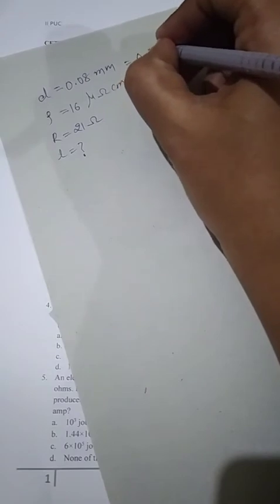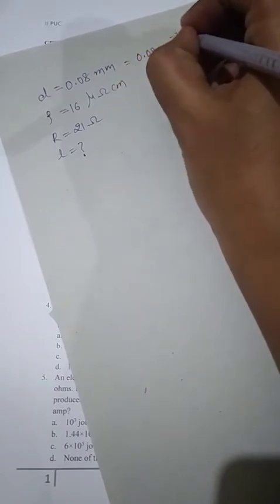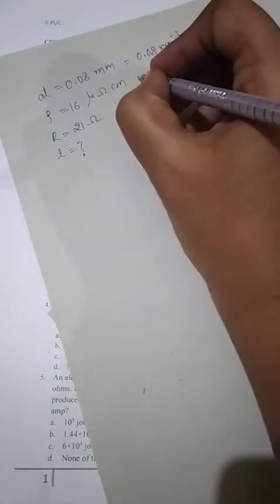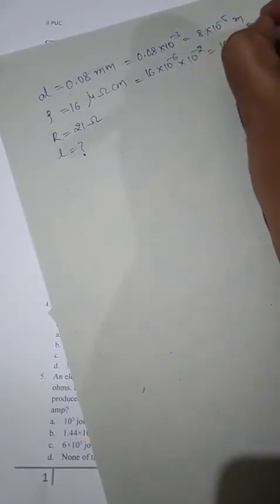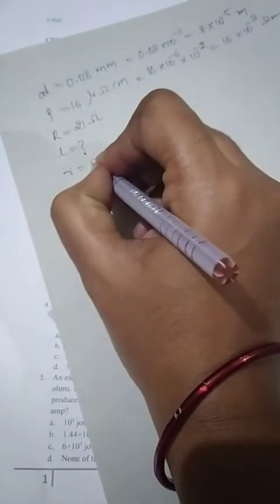Diameter of the wire is 0.08 millimeter. That should be written as 0.08 into 10 power minus 3 meter, or 8 into 10 power minus 5 meter. 16 micro ohm centimeter will be written as 16 into 10 power minus 6 ohm centimeter. Centimeter should be converted to meter, 10 power minus 2, that will be equal to 16 into 10 power minus 8 ohm meter. I need the radius. Radius will be equal to diameter divided by 2. Hence, that value should be 8 into 10 power minus 5 divided by 2.